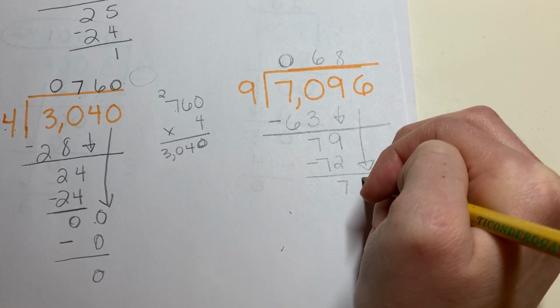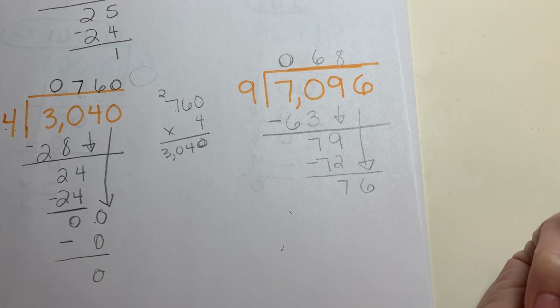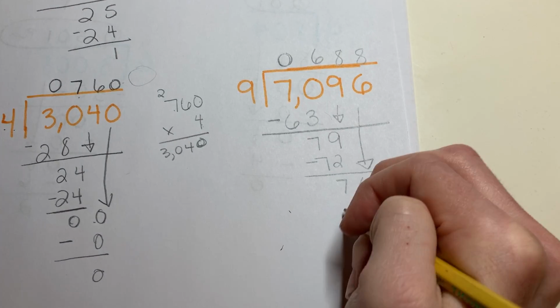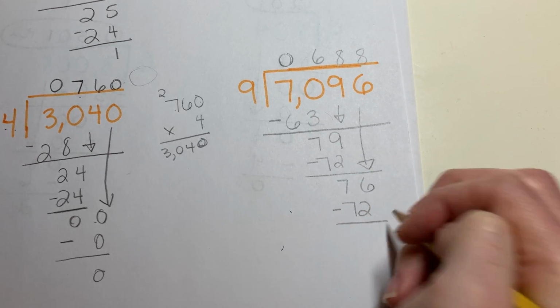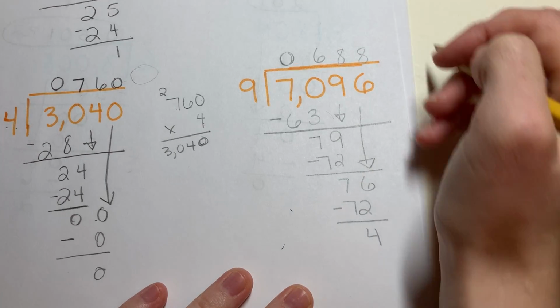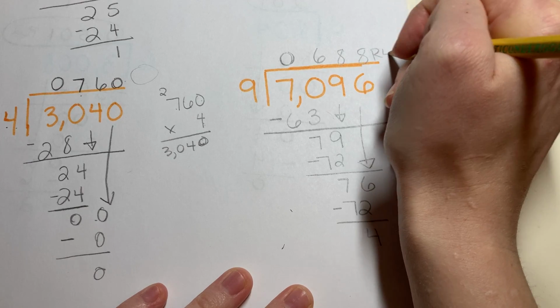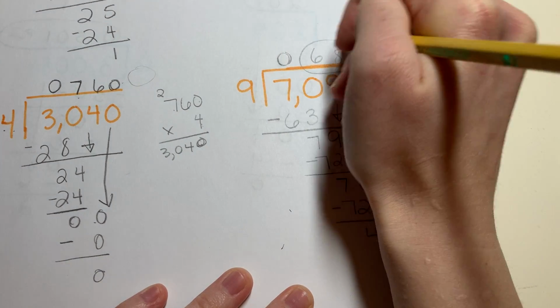Bring down the 6. And it looks like I'm going ahead and going with 9 times 8 again, which is 72. 76, take away 72 is 4. Nothing more to bring down. And I have 688, remainder 4.